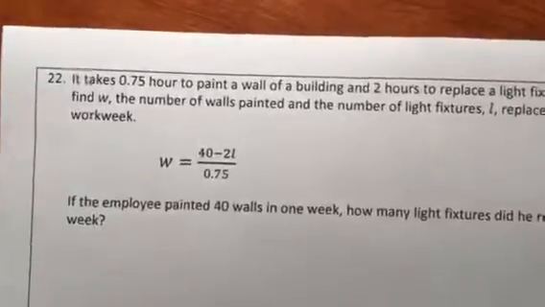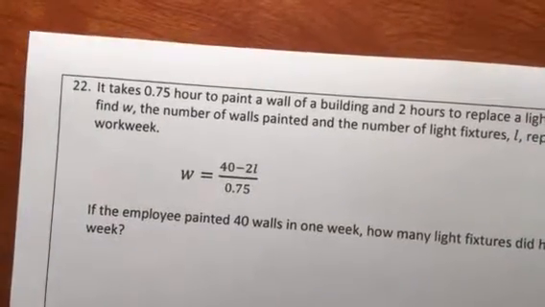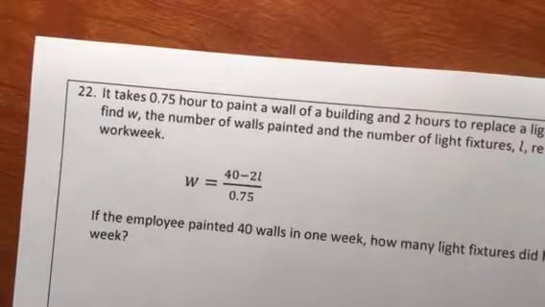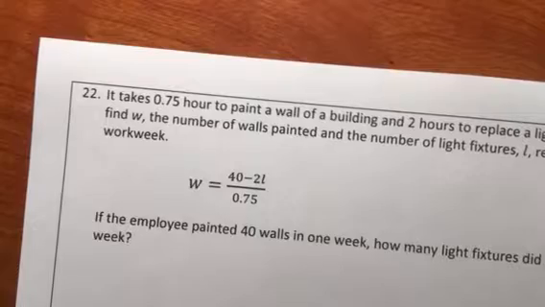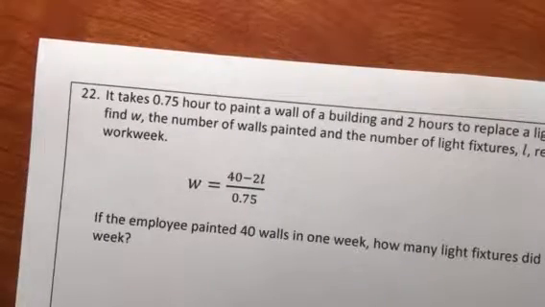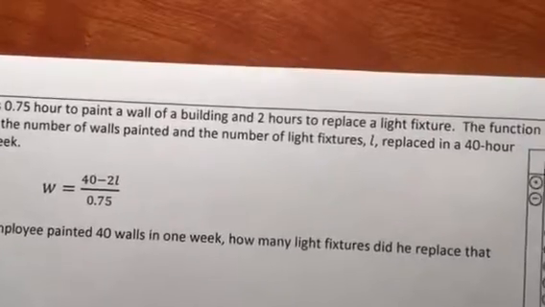So you have, it says it takes 0.75 hours to paint a wall of a building, and 2 hours to replace a light fixture.